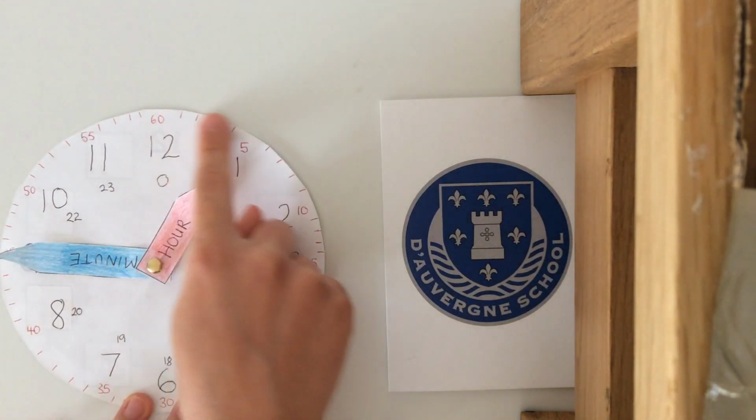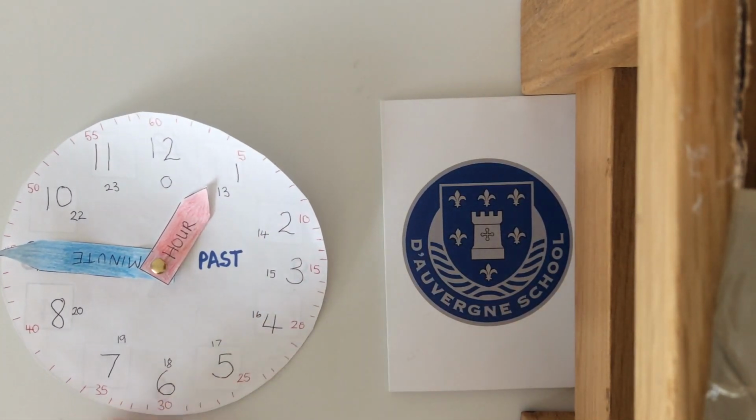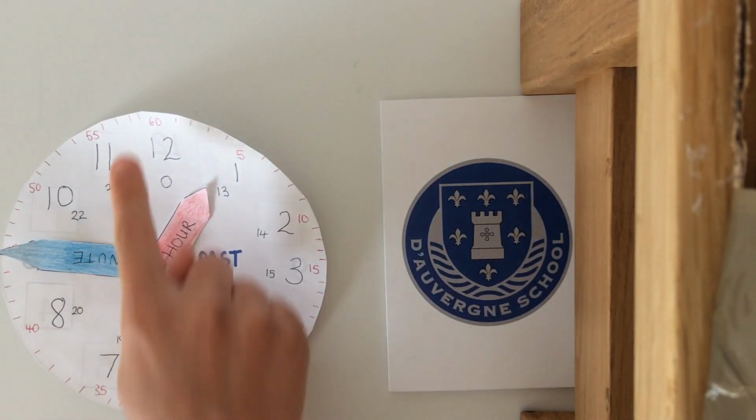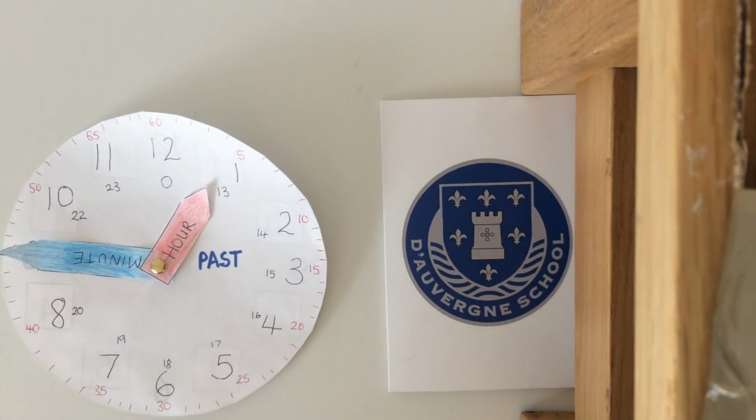Right, so in our red around the outside, we've got the minutes. And we labelled them in multiples of 5 because we have 60 minutes in an hour and we have 12 numbers around the clock, so 60 divided by 12 was 5. So now we're going to use that to work out 10 past 7. 10 minutes past 7.